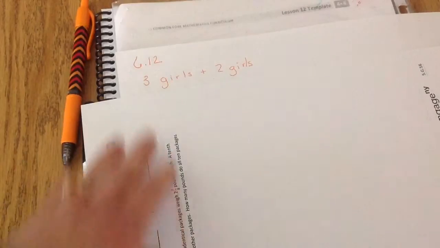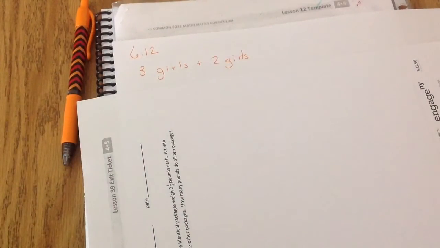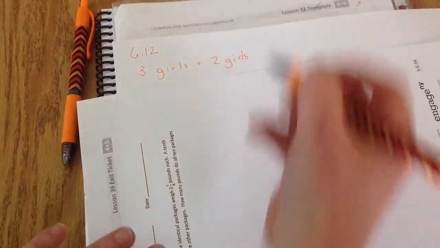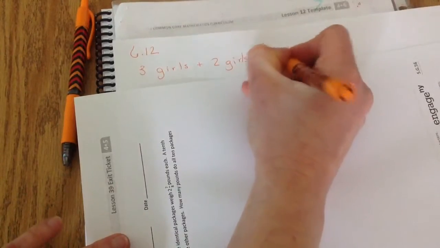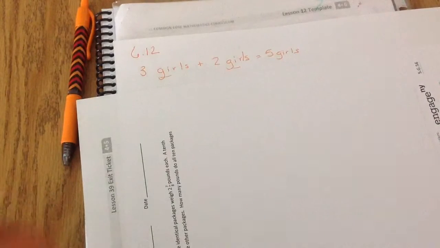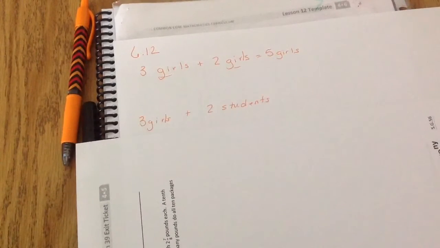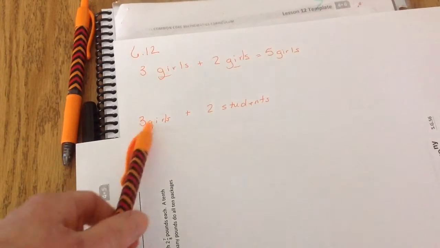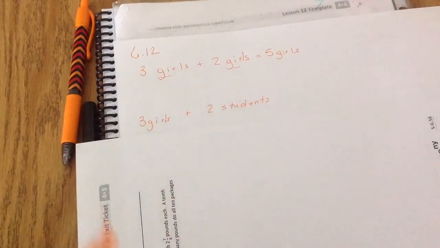If I have 3 girls plus 2 girls, what's that going to equal? Well, hopefully you said 5 girls. Right. Why can I add those two together? Well, because they have the same denominator, they have the same topic. What if I said 3 girls plus 2 students? Can I technically add them together? Well, the answer is no, because girls and students are not the same.